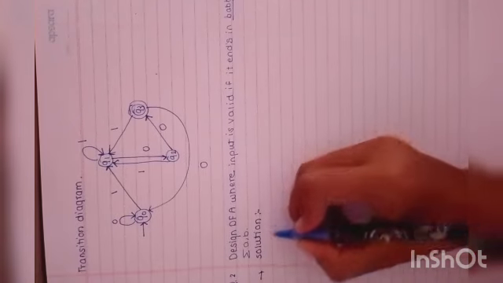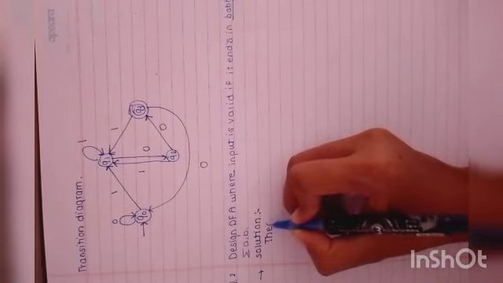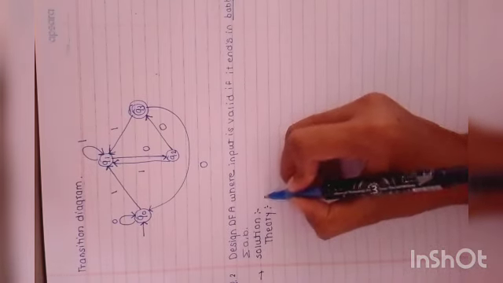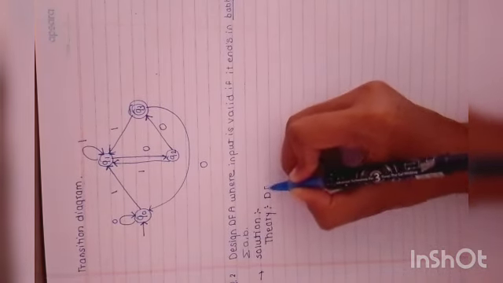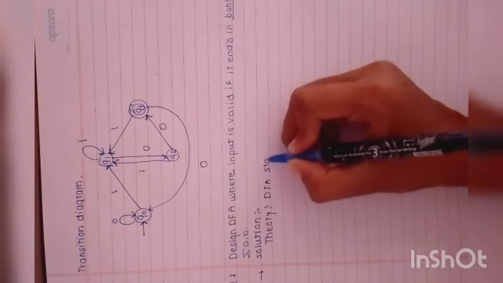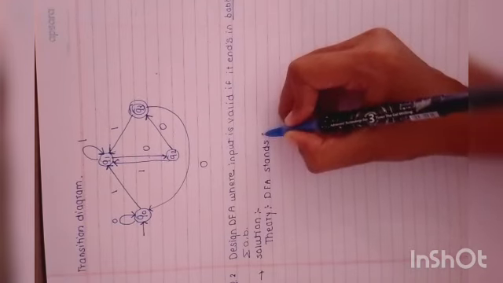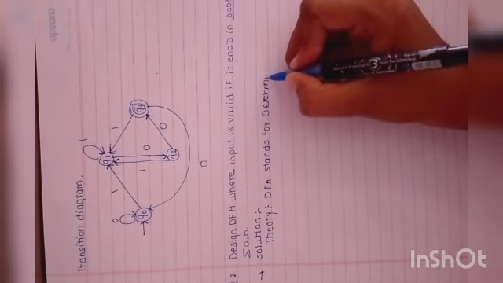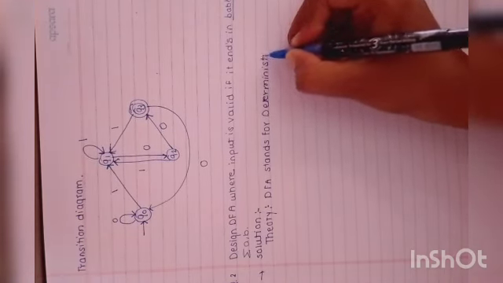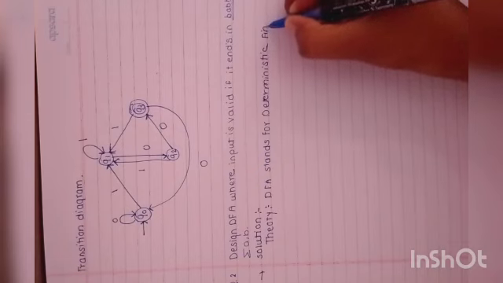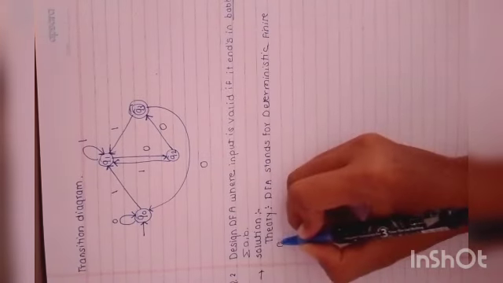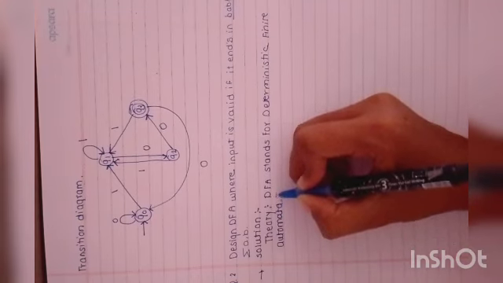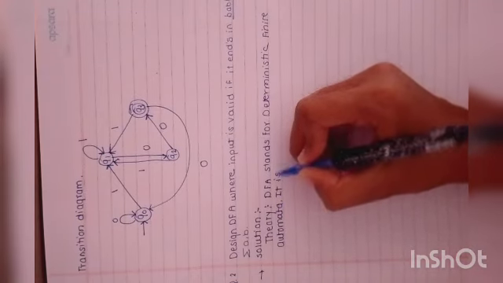Firstly we write the theory. In the theory we write the definition of DFA. DFA stands for deterministic finite automata. It is a simple mathematical model.